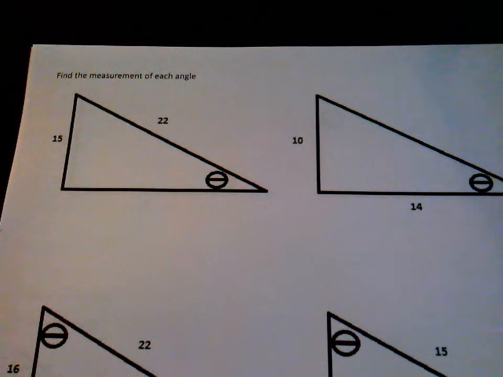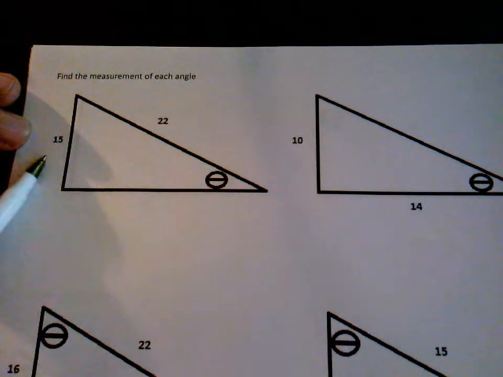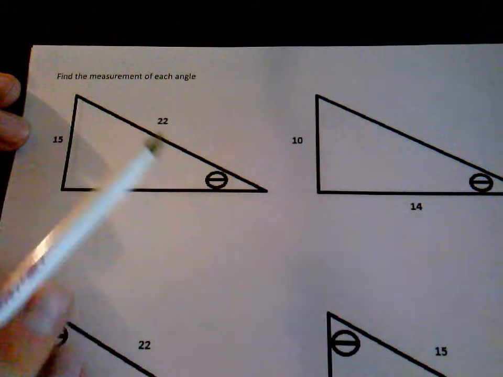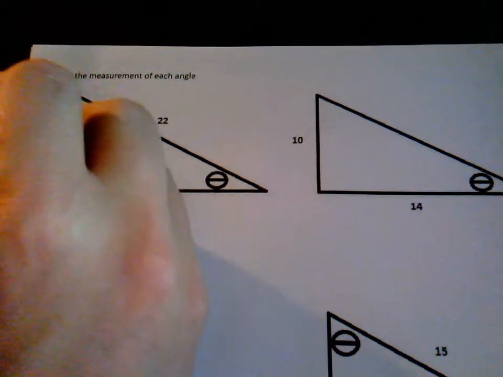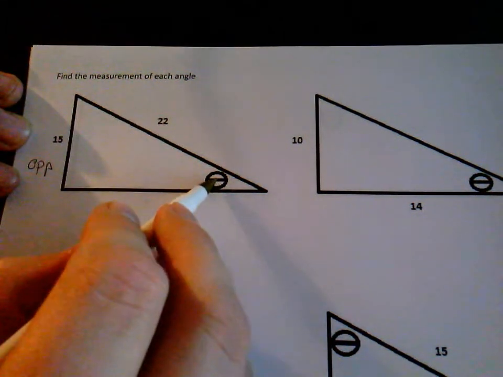Find the measurement of each angle. This is a little bit trickier because we had to find a couple things. So, first, what do we know? We know this side and we know this side. So you know that this is your opposite side, opposite of the theta.